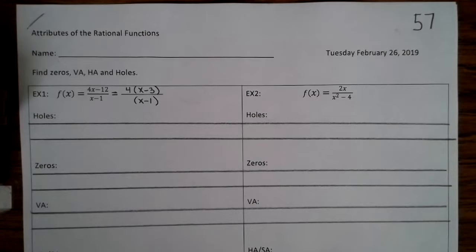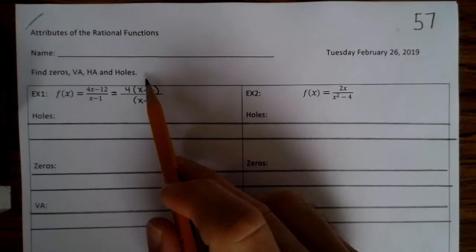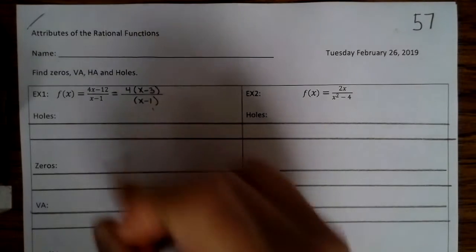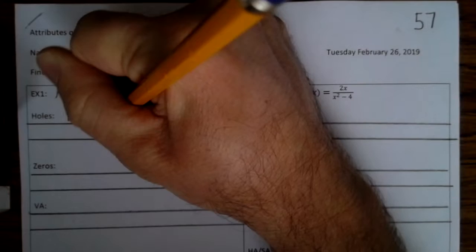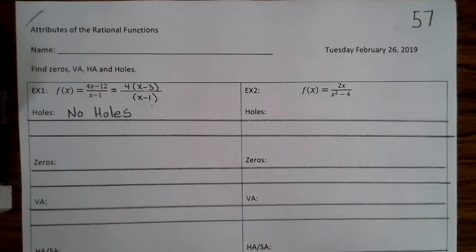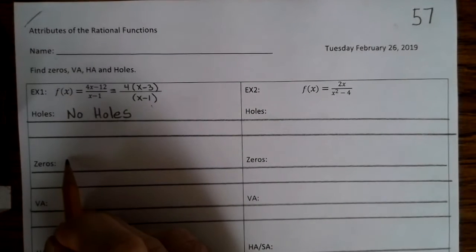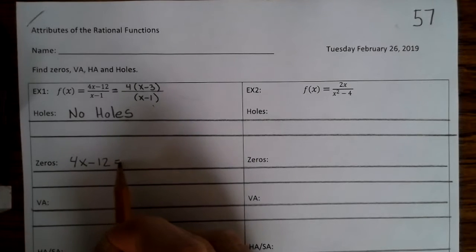Sorry, a little camera adjustment there. Now, if there was a hole, this would divide and become 1. Since that doesn't happen, there are no holes. All right. Now, for the zeros, you set the numerator equal to 0. So 4x minus 12 equal to 0.